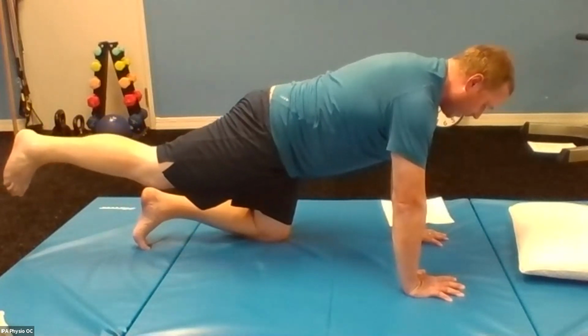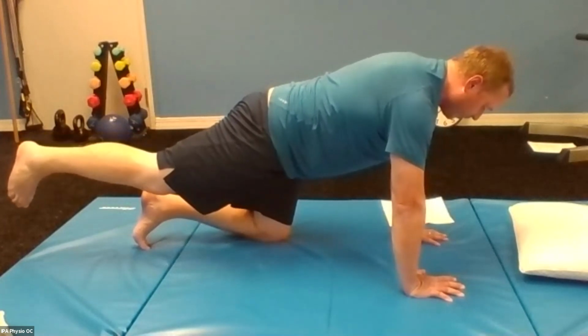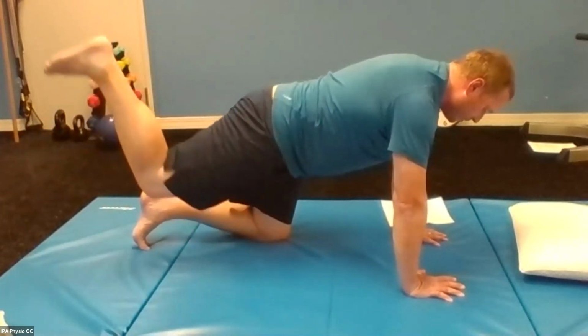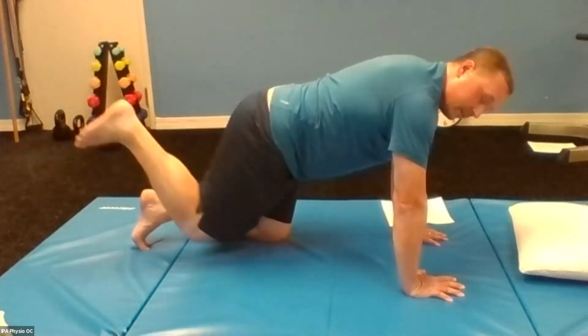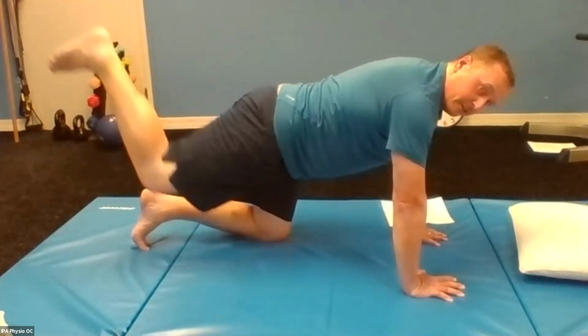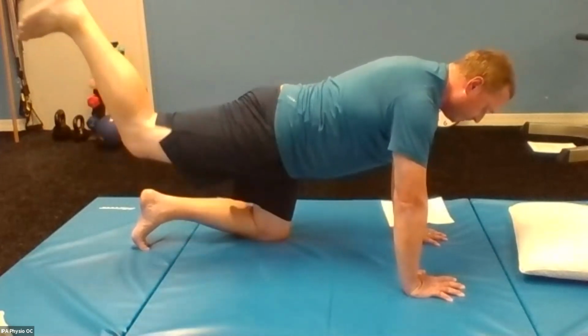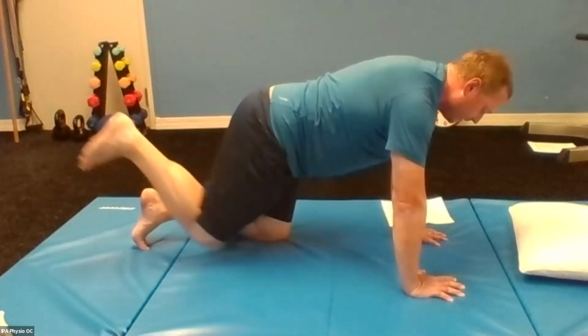Keep your right leg up. Notice the posture in your arms, it's still working. Bend your knee, push your foot to the ceiling. Push, push, push. Picture yourself like Usain Bolt.